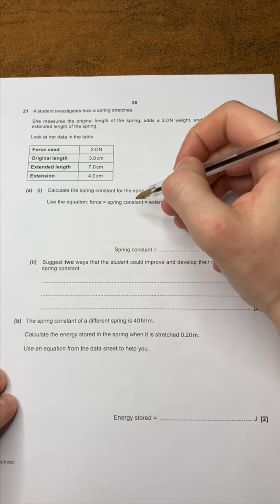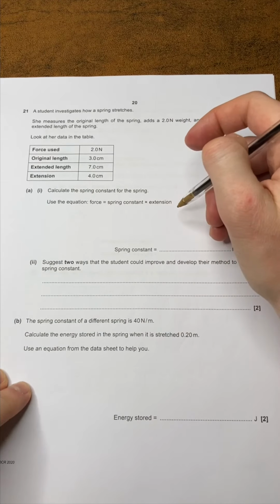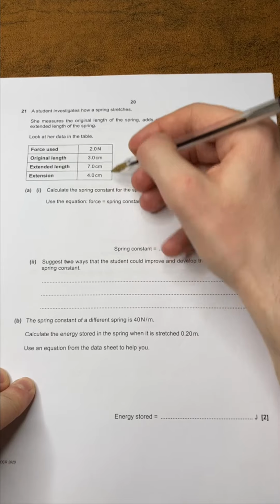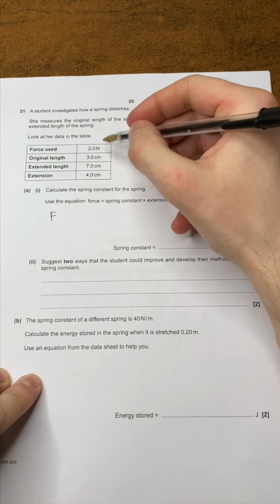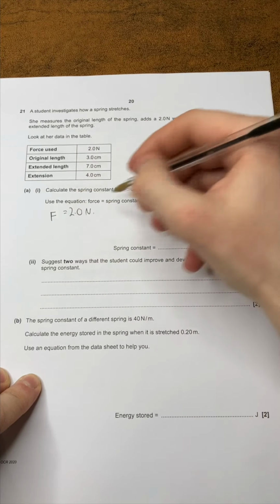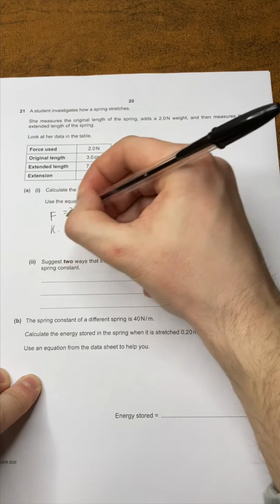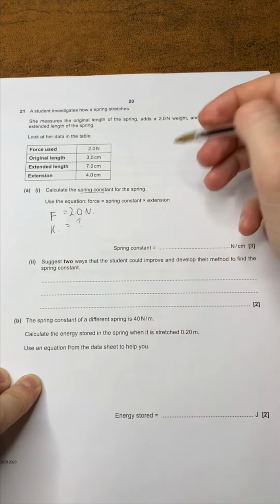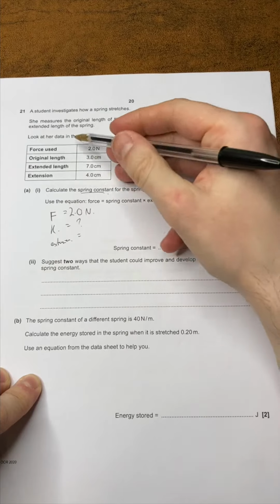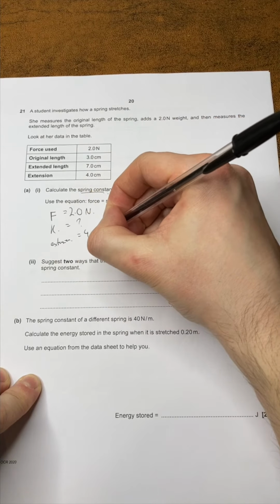Use the equation force equals spring constant times extension. Let's use the physics algorithm once again. Force is something we've got from this table, 2.0 newtons. Spring constant, let's call that K. They're trying to calculate it, so that's our unknown. And extension equals that one there, 4.0 centimeters.